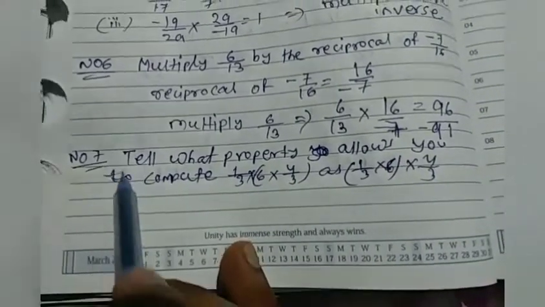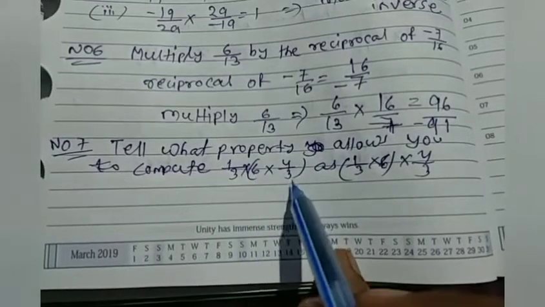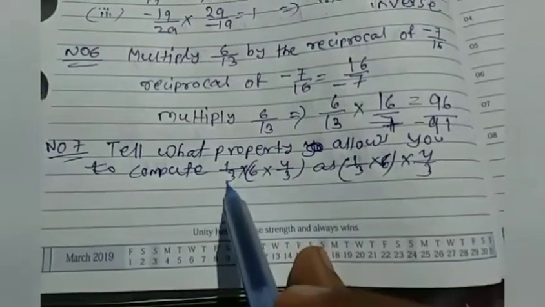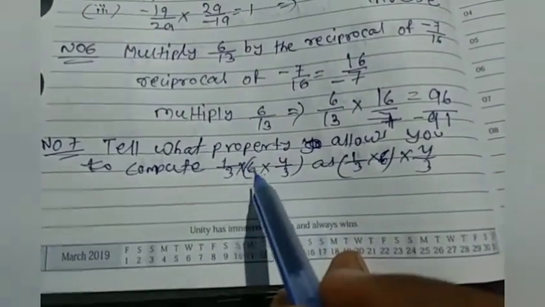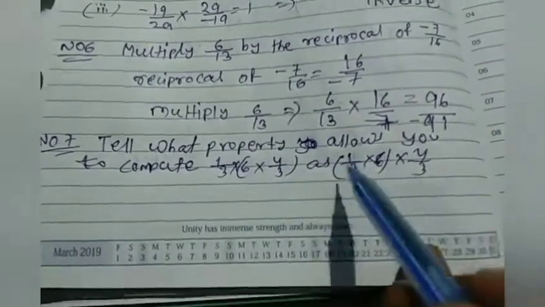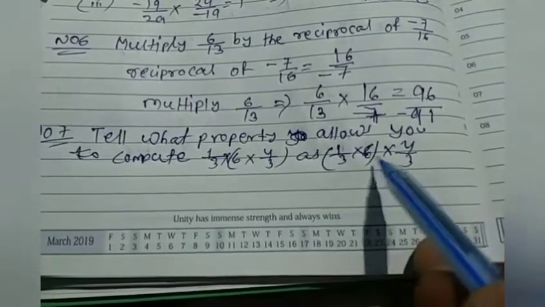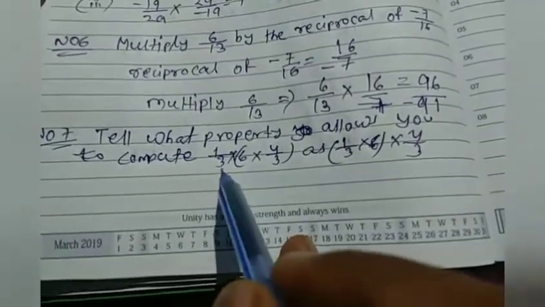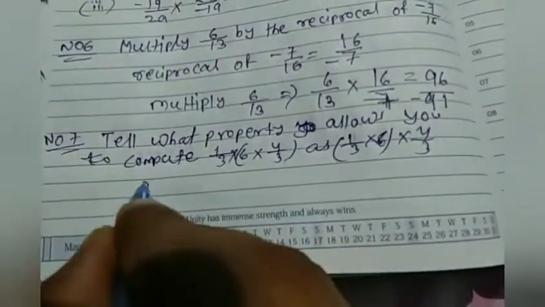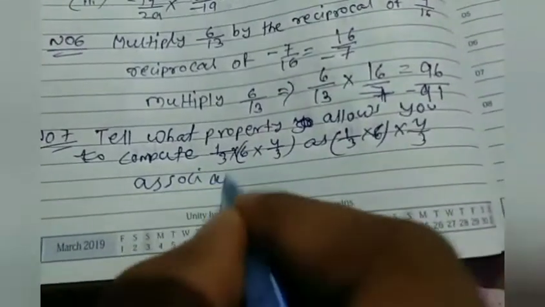Number 7: tell what property allows you to compute 1 by 3 into 6 into 4 by 3 as 1 by 3 into 6 bracket into 4 by 3. Here there are 3 rational numbers, and first we solve the second two rational numbers, then multiply with the first number, or first two numbers, then multiply. a into b into c as a into b into c is known as associative property. So, associativity.